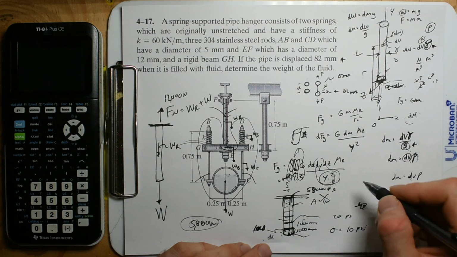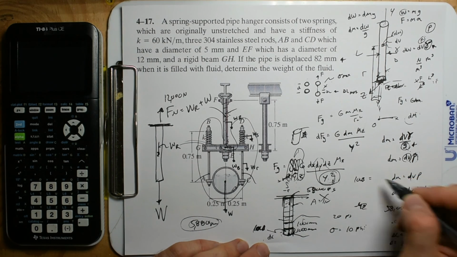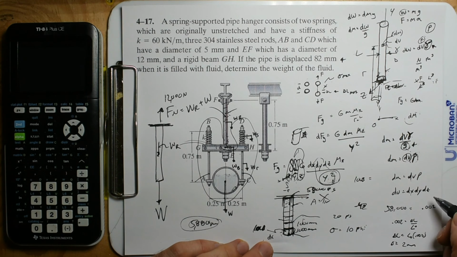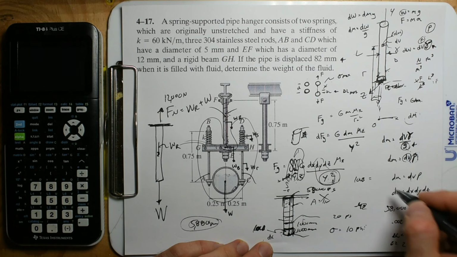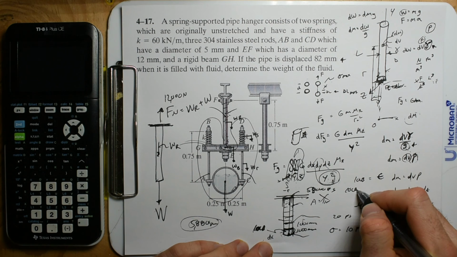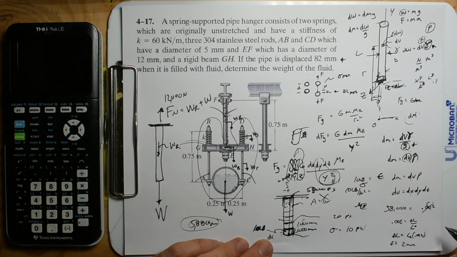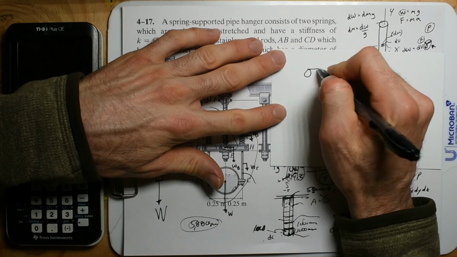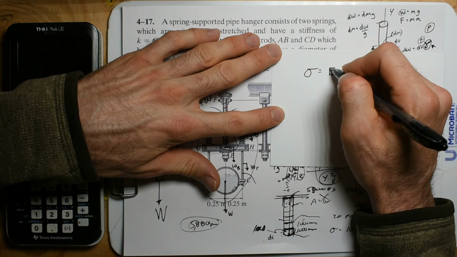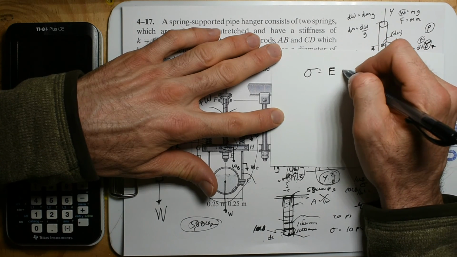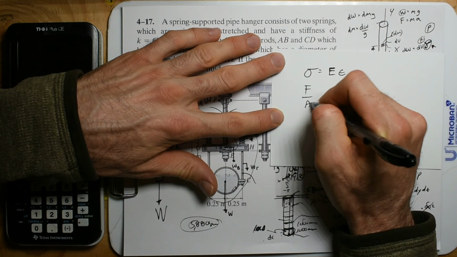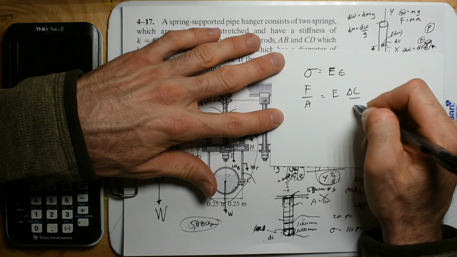Now, we have only 10 pounds, so we don't know what our strain is. But we know we have 10 pounds per inch squared. So you can use this relationship: stress is the modulus of elasticity, which is just a constant, times strain. You've got force divided by area, and strain is change in length divided by length.